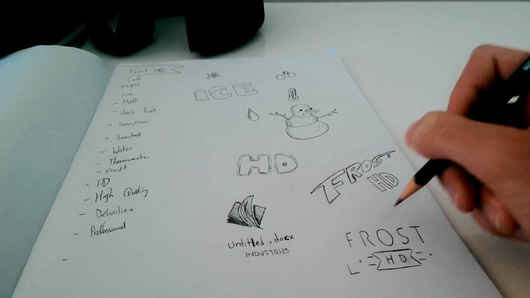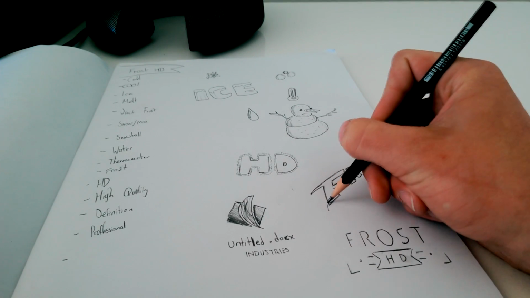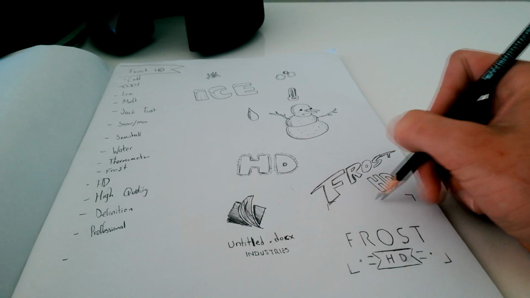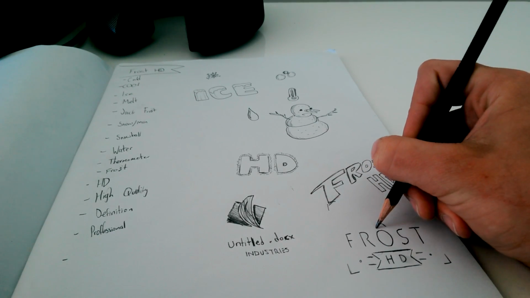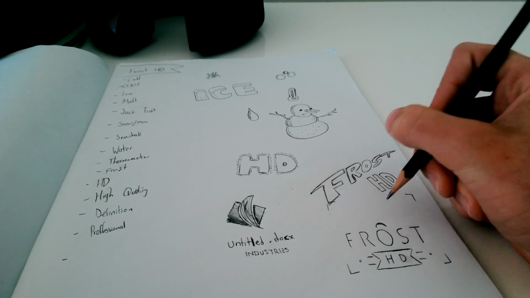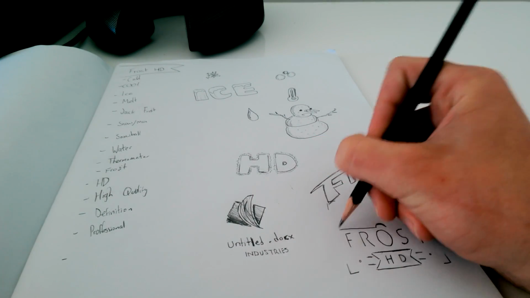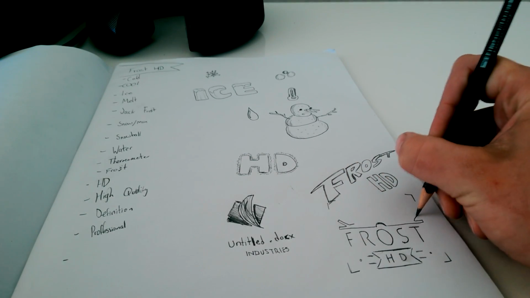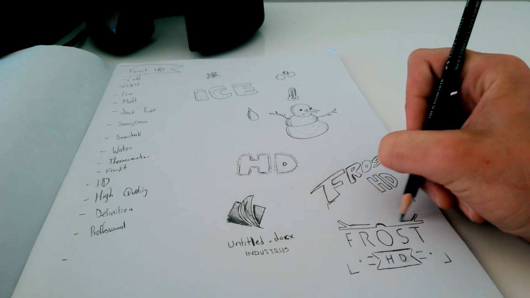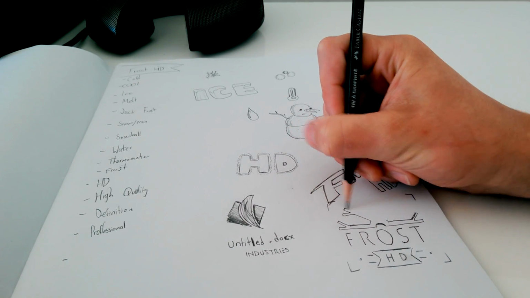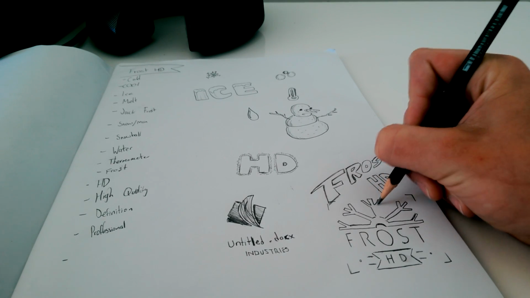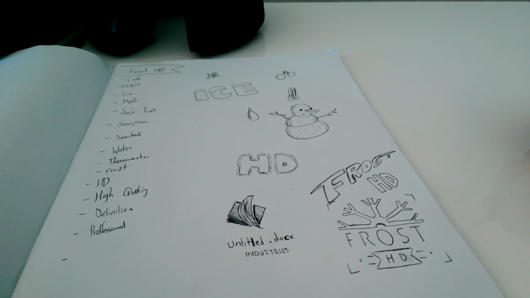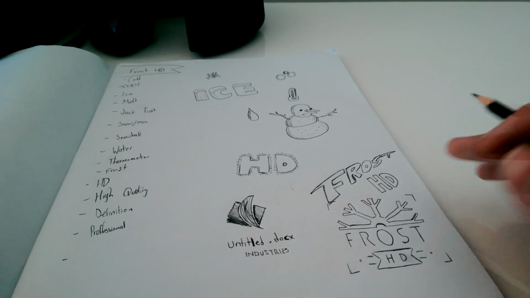So there, and then you've got this room here, and you want to fill this other half. So you create some real, just basic snowflake look. So like that. So Frost HD, and you can do things like that.